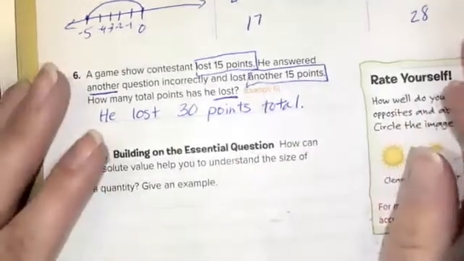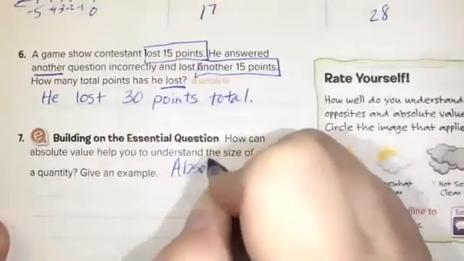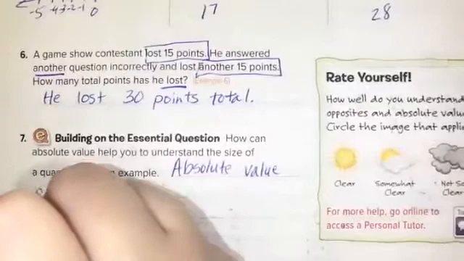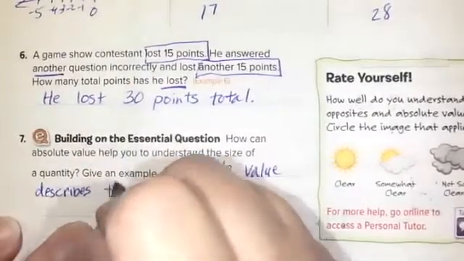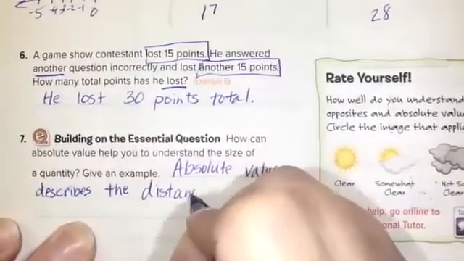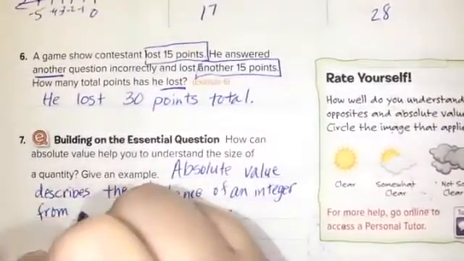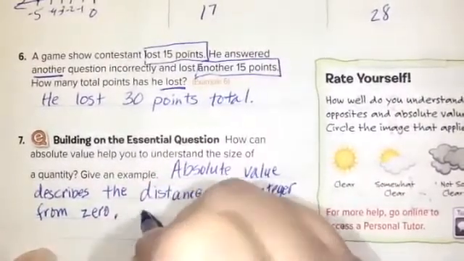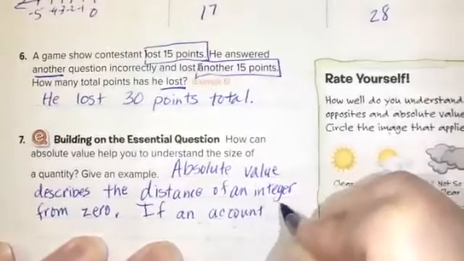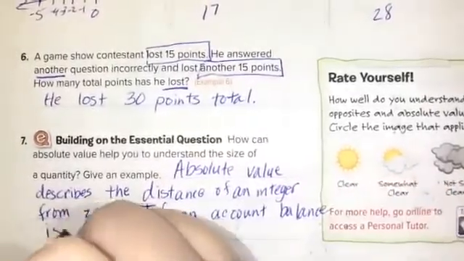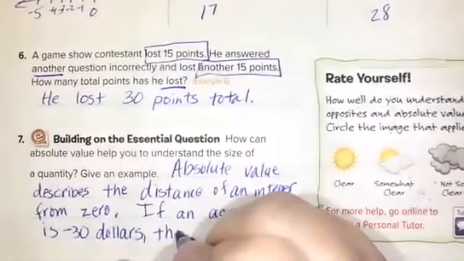Okay, so that's just a sample of absolute value and how we can use it in our daily lives.